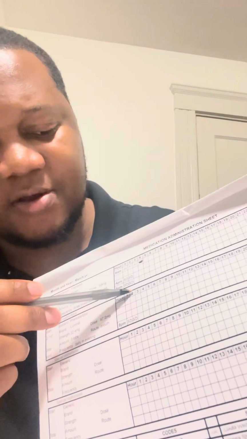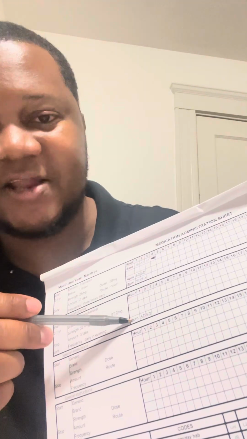To record, I go back to the medication sheet. Like I said, today is 3 March, and the time is 8 p.m. when I'm giving this medication. I have to write my initials here to record that I've given the medication. After writing my initials, I also have to sign down here, to make sure that I have recorded. After signing and writing everything, I have recorded that I've given this medication to Tanisha Johnson.